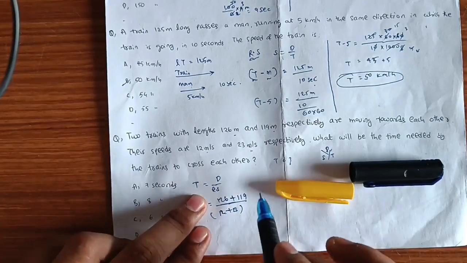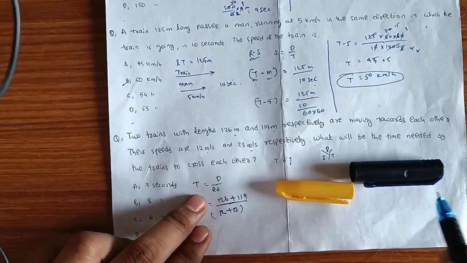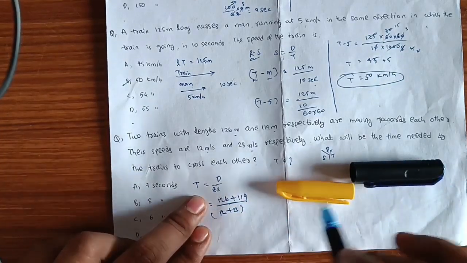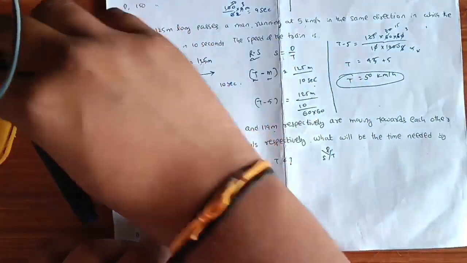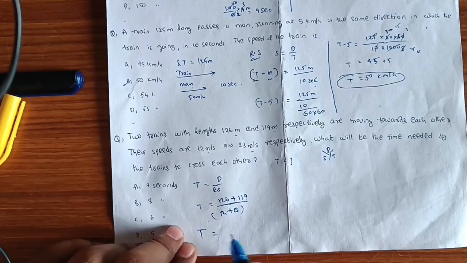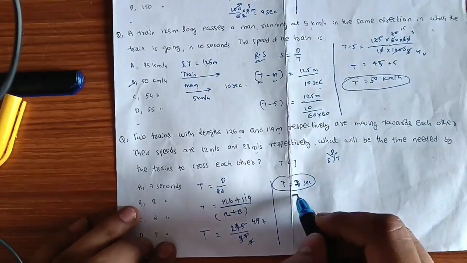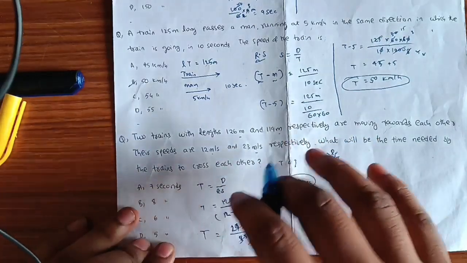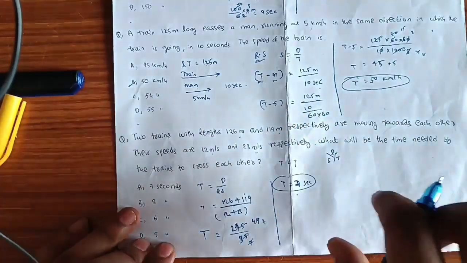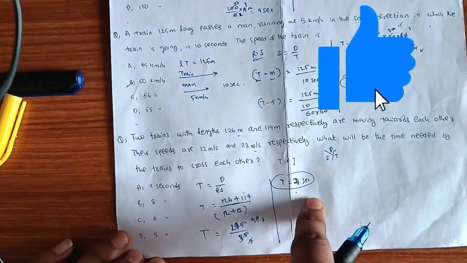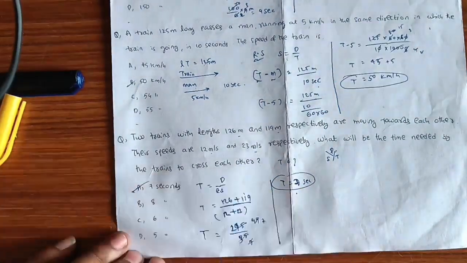So it means the length of the first train plus the length of the second train. The distance traveled by the trains is the combination of this distance. If we simplify this, we get the value of t as 7 seconds. So to cross both trains in the same direction with these lengths and these speeds, it takes 7 seconds to cross each other, which is option A.